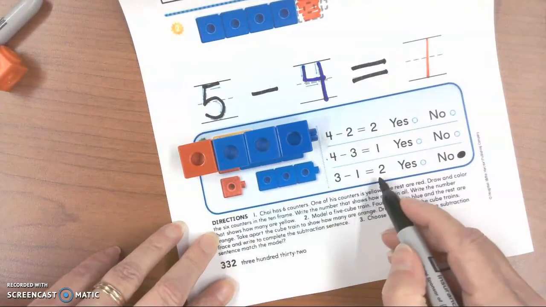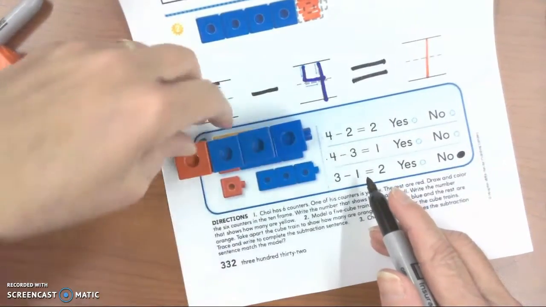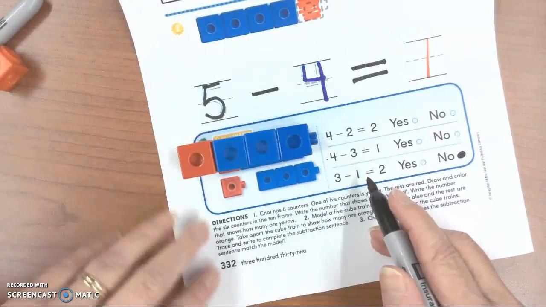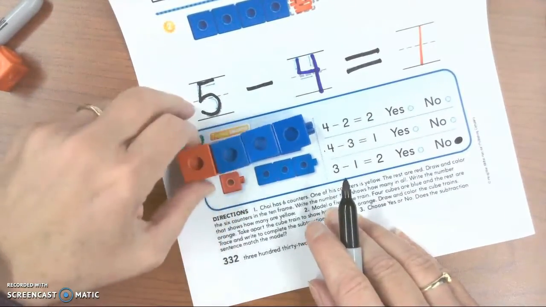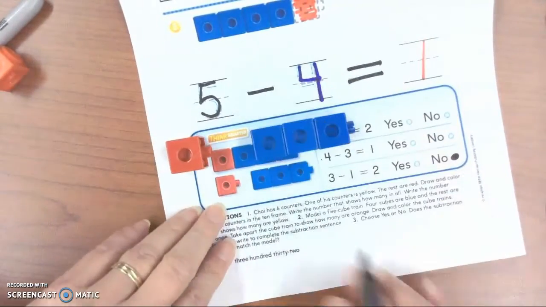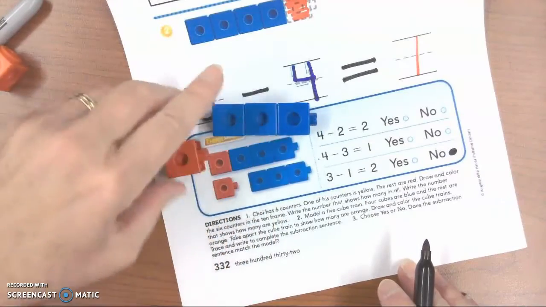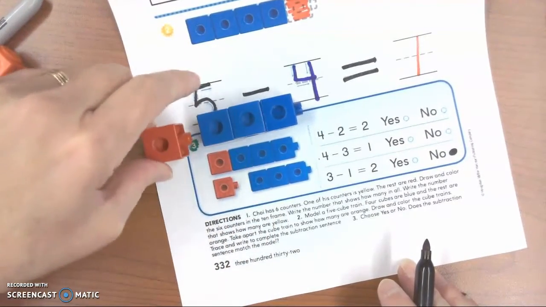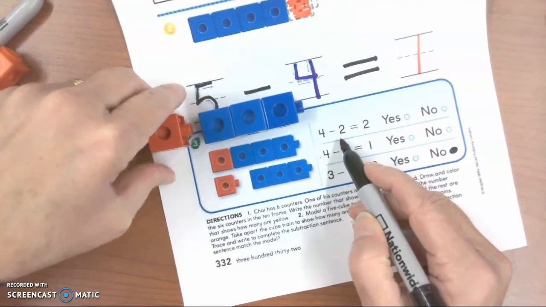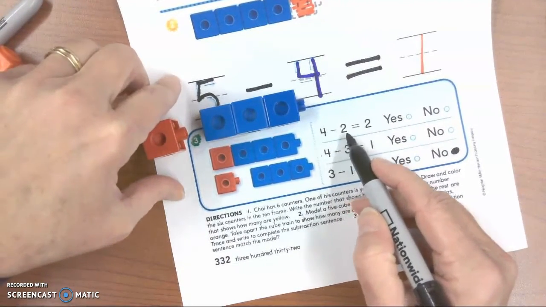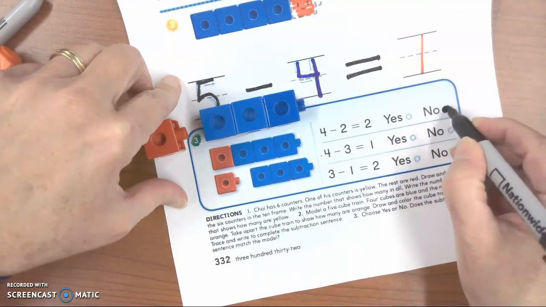Even though 4 minus 1 is 3, and that's right, but that's not what our picture shows. So we look at our picture and we have 4, and it shows it separating like that. The red is separated from the blue. So we started out with 4, and if we separated it and we take the red away, how many red did we take away? Oh, just 1. So this doesn't match. 4 minus 2 is 2, but it doesn't match our picture.